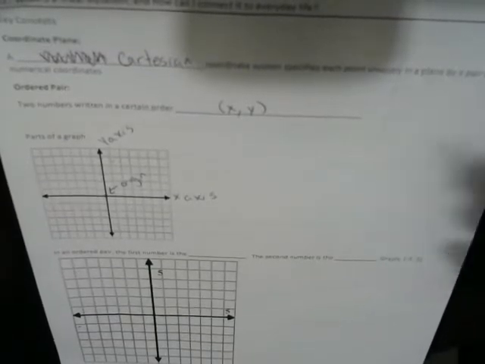So what we're going to be going over today is how to graph linear equations. So let's get started. Let's start with the coordinate plane. A Cartesian coordinate system specifies each point uniquely in a plane by a pair of numerical values. Okay, coordinates. This is what you're used to seeing in your algebra classes. This is a Cartesian coordinate plane. It's this XY axis type of thing.